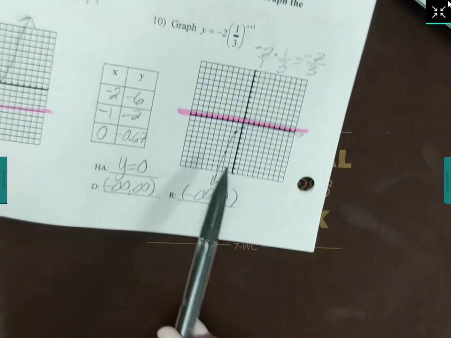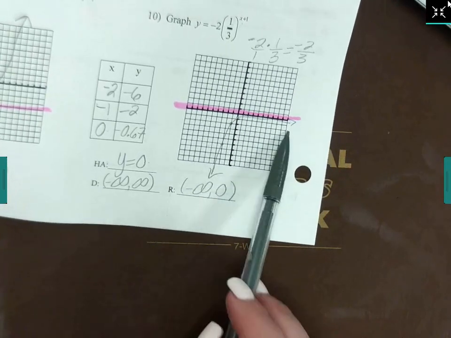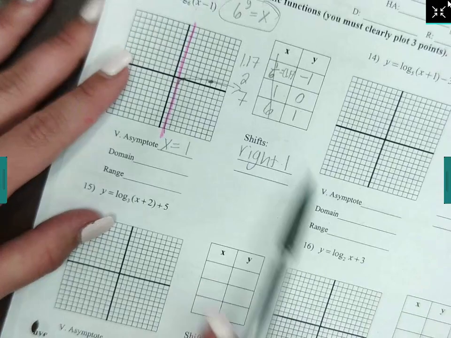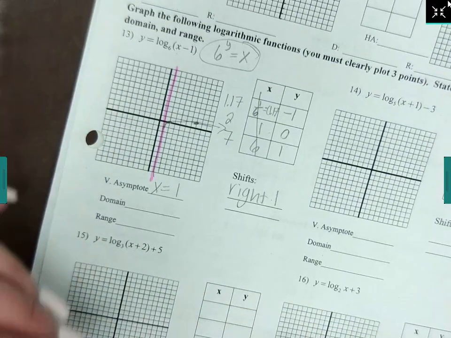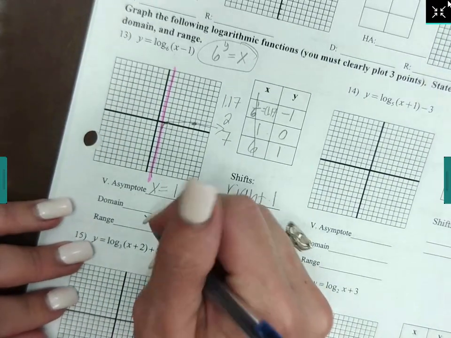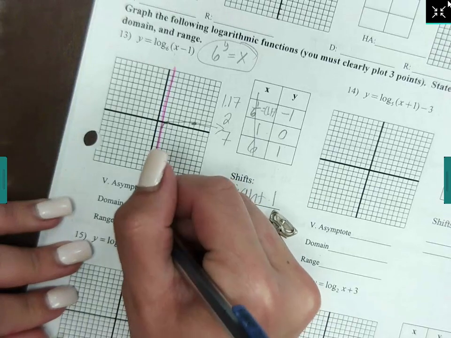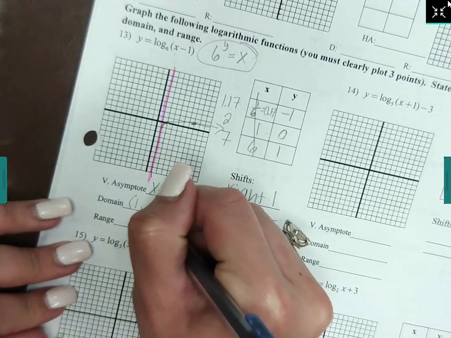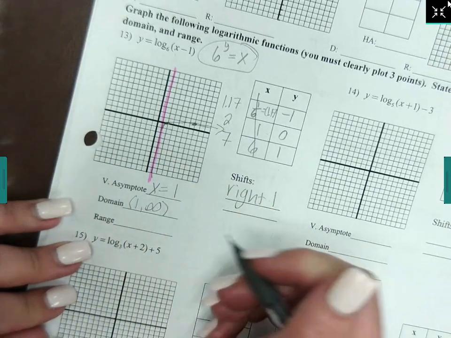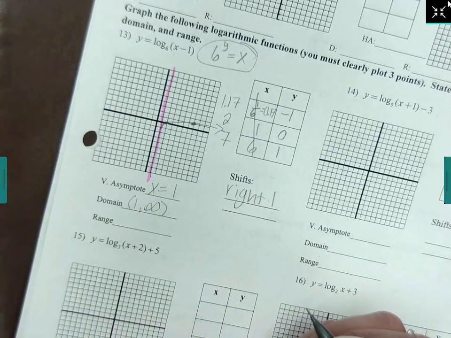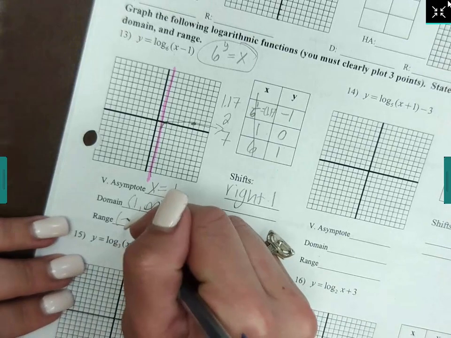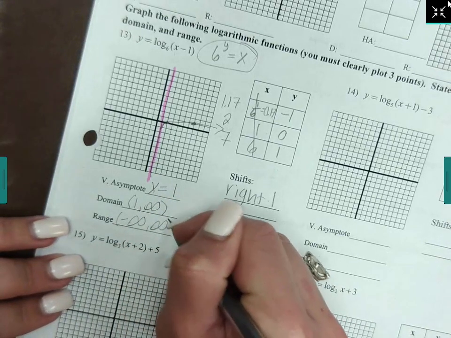And if we look back at these graphs, this is an exponential graph, and this is just the inverse of it, okay? The domain is restricted here, so that would be 1 to infinity, and the range is unrestricted, so it's negative infinity to infinity.